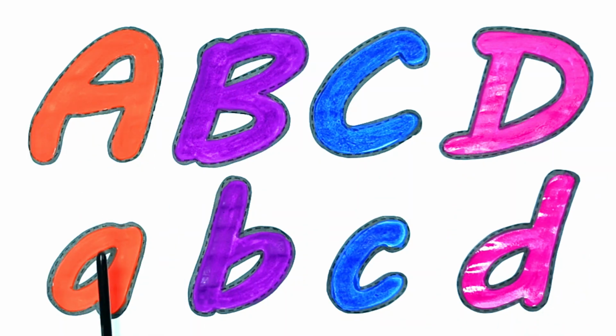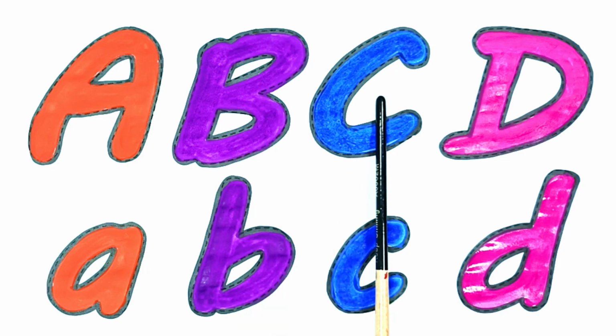Uppercase A. Lowercase a. Uppercase B. Lowercase b. Uppercase C. Lowercase c.